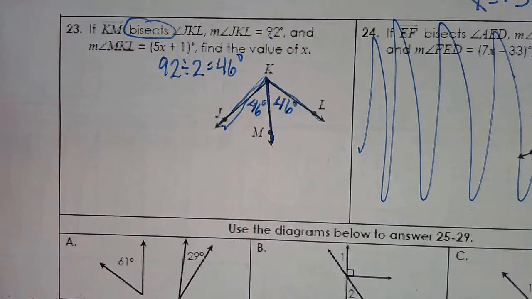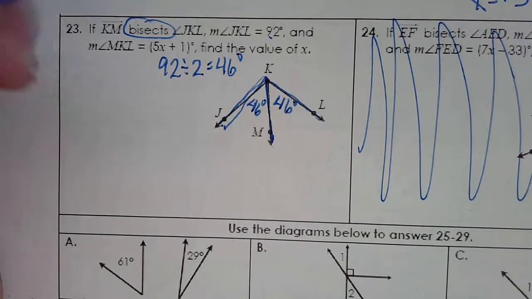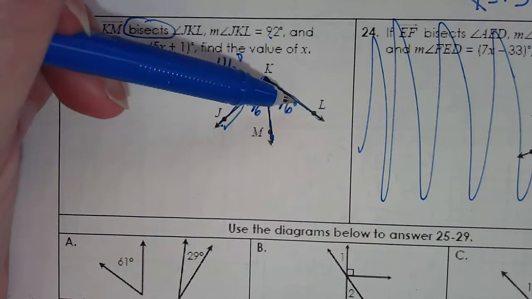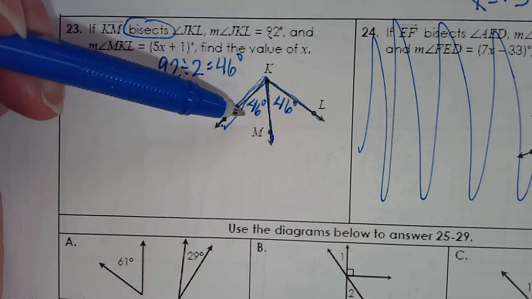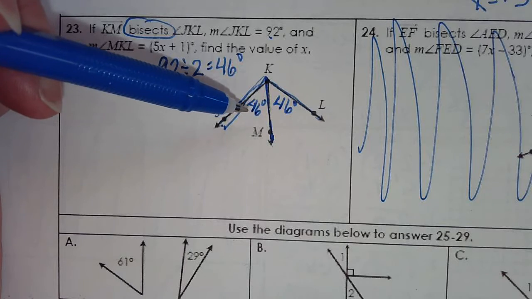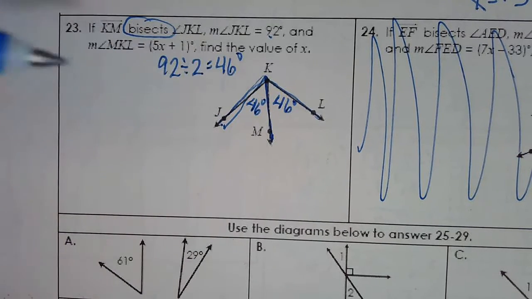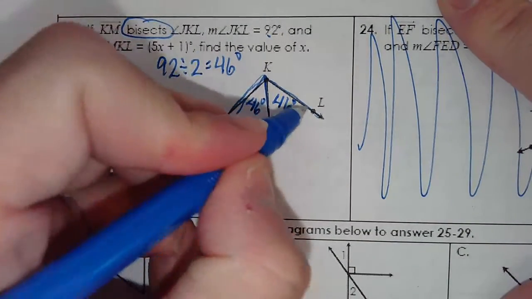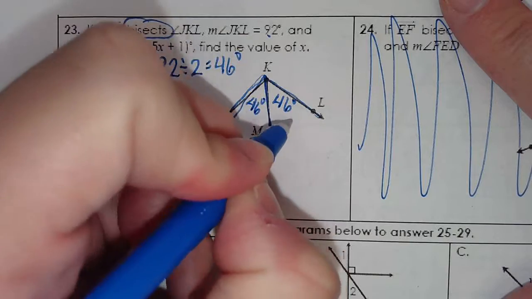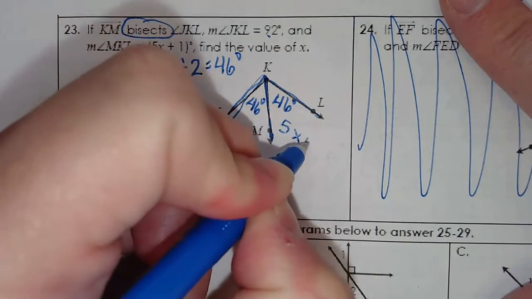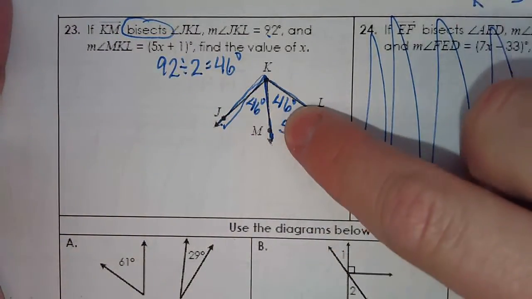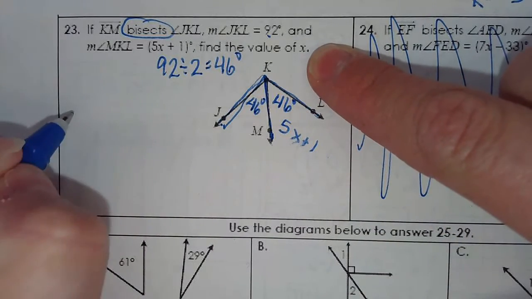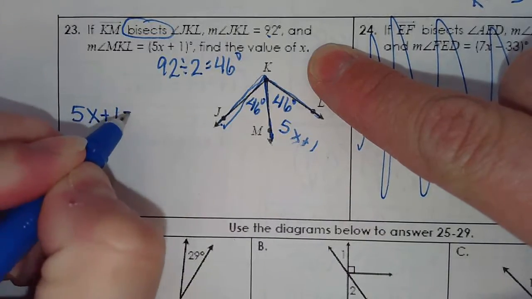There's two different ways to do this problem. This is how I would do it. Because if I know what the big angle measure is in this case, I can just cut that in half, and that's what these two are, 46 and 46. Because that's what a bisector does. It cuts an angle in half. Then it tells you that the measure of angle MKL, so this angle that has the 46, is 5x plus 1. So not only is this angle 46, but it's also 5x plus 1. They want you to solve for x, so you just have to set them equal to each other.